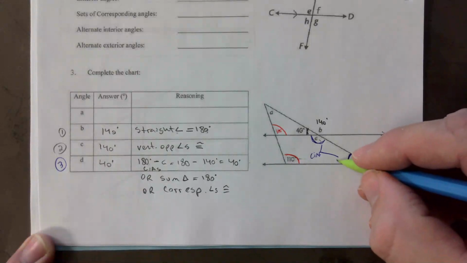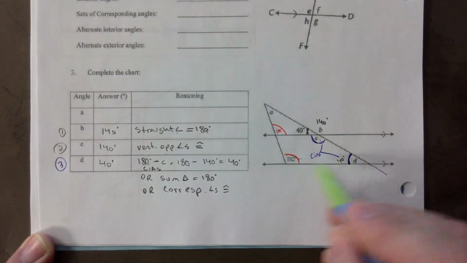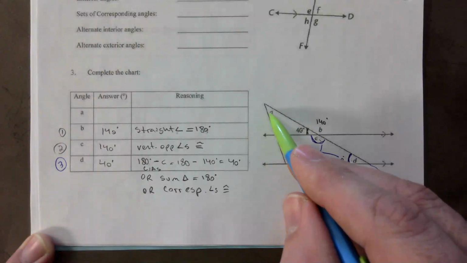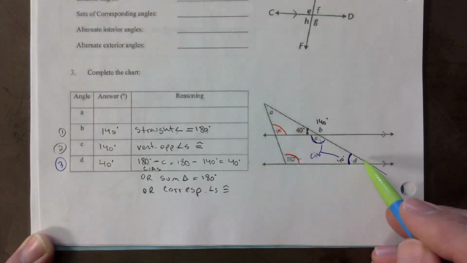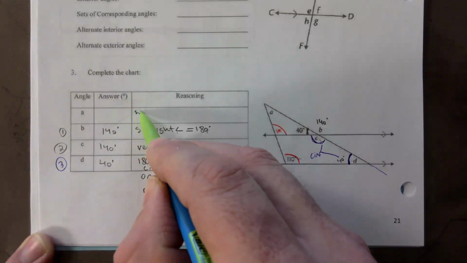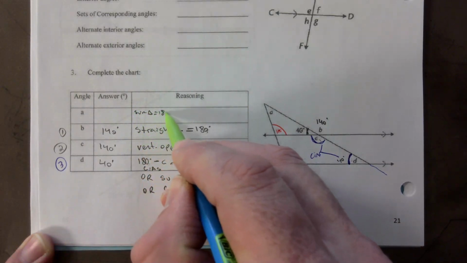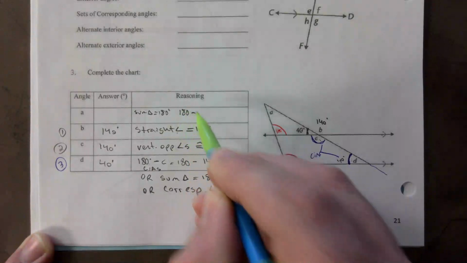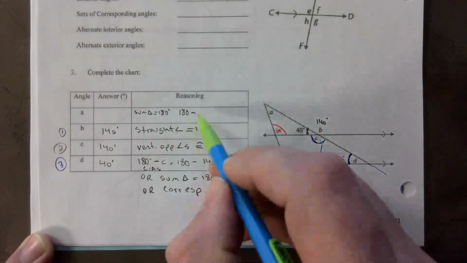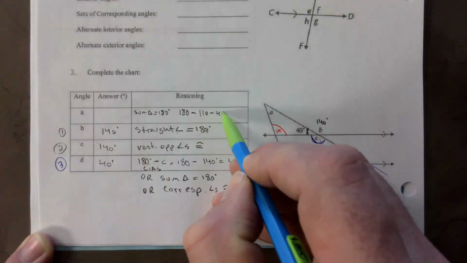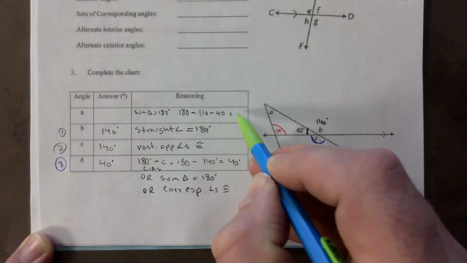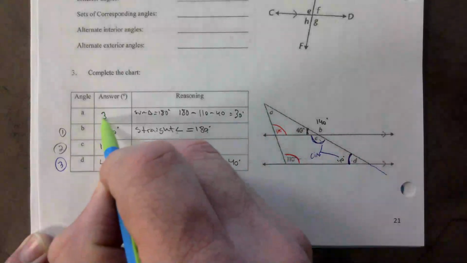Now that I know that this is 40, I'm just going to use these to get me that, because I see a triangle here as well. So I'm just going to use sum of triangle is equal to 180. I'm just going to go 180 minus 110 minus 40. And that is 30, right? So that's 30 degrees there.